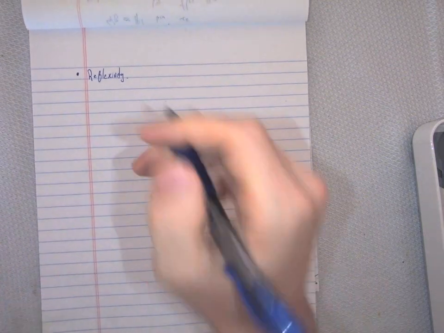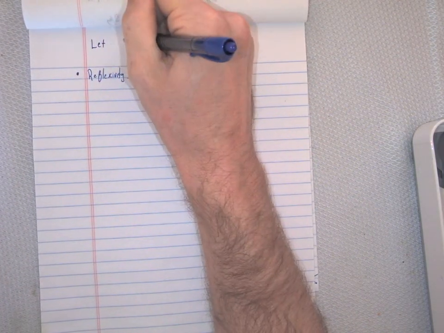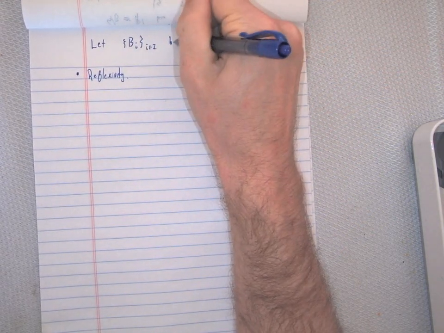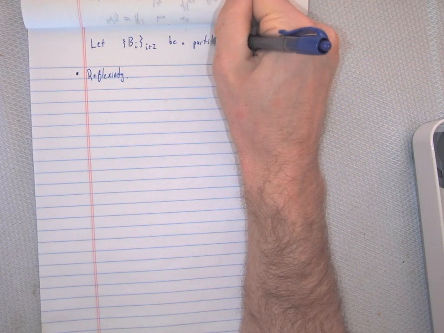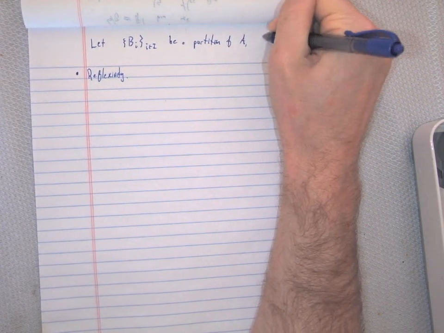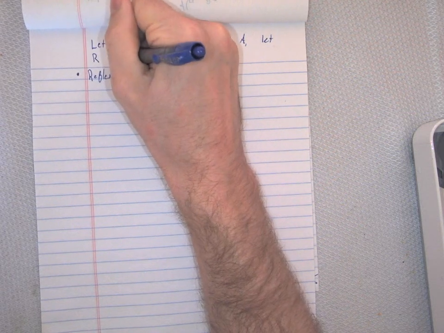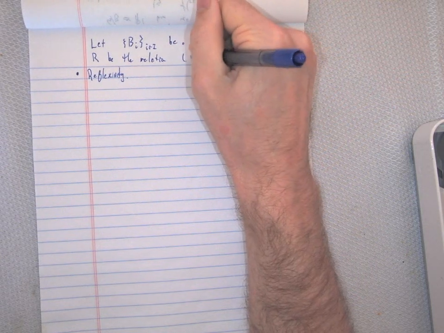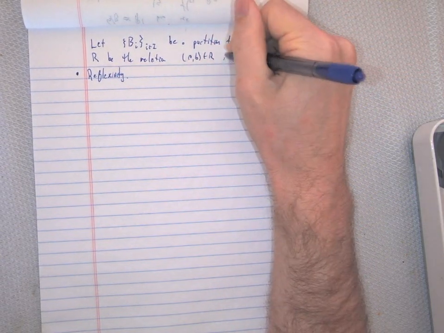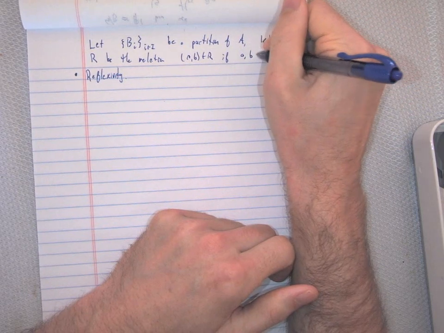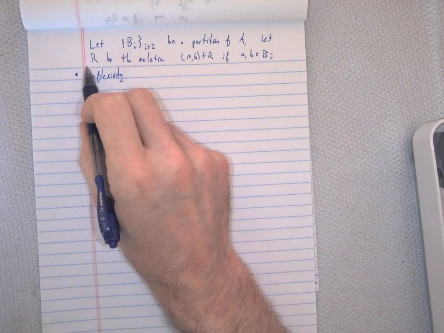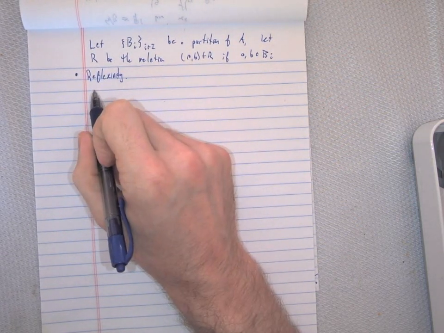What I should start off by saying is let B_i for i in I be a partition of A, and let R be the relation given by (a, b) is in R if a and b are in B_i. So first we need to show that this relation R is actually an equivalence relation. First thing that we'll show is that it's reflexive.